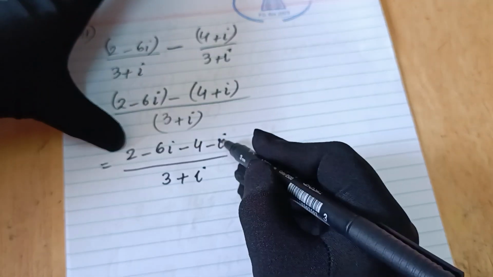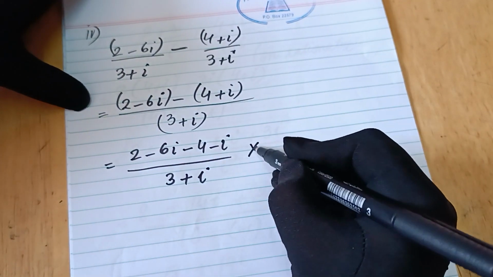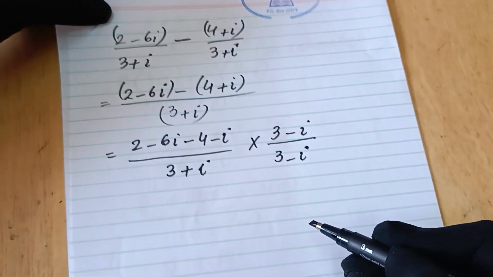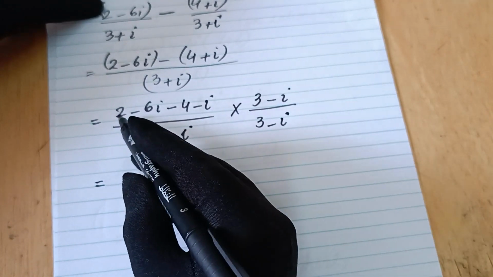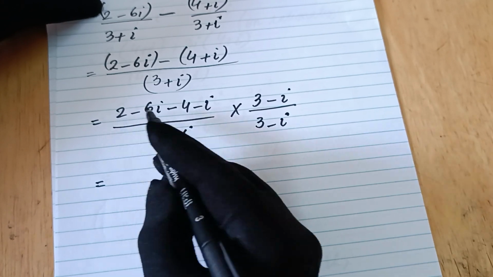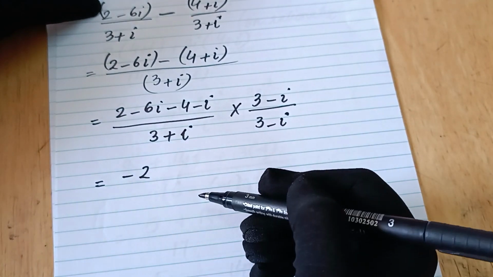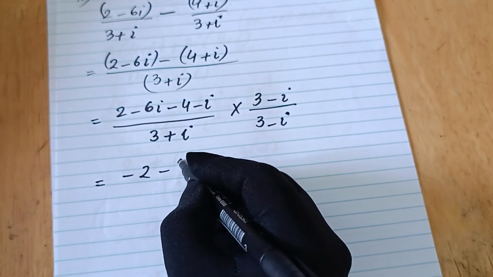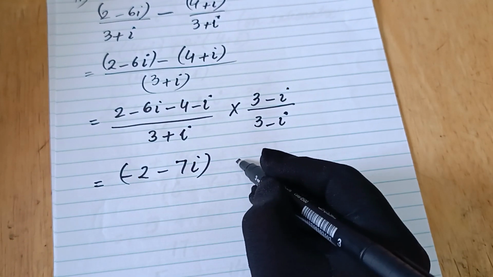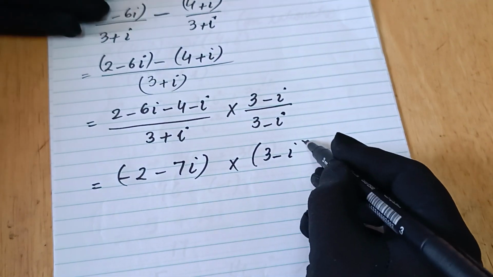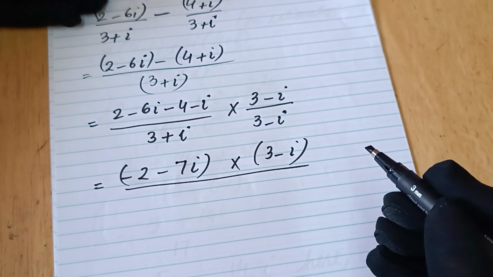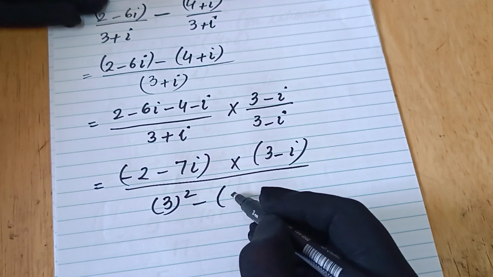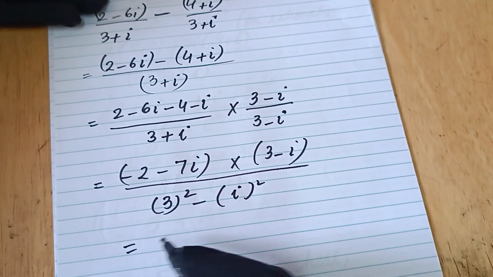At this step, while we are solving the numerator, we will do the rationalization also. 3 minus iota and 3 minus iota. Okay. Now solve the like terms. 2 minus 4 is minus 2, and then minus 6 and minus 1 is minus 7 iota. Single term, multiply by 3 minus iota. Divide by a plus b, a minus b, means a square minus b square.